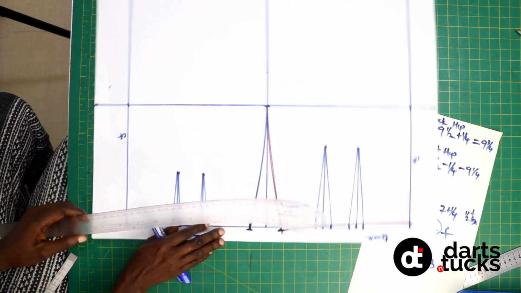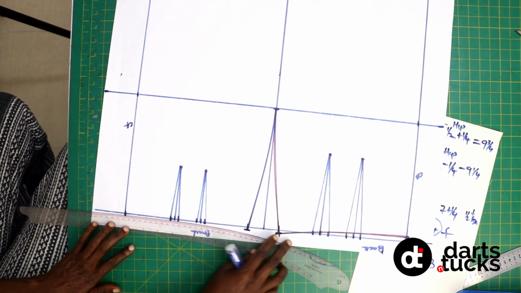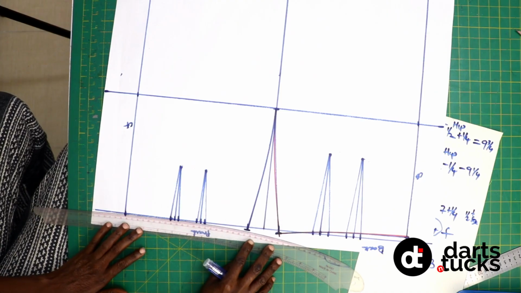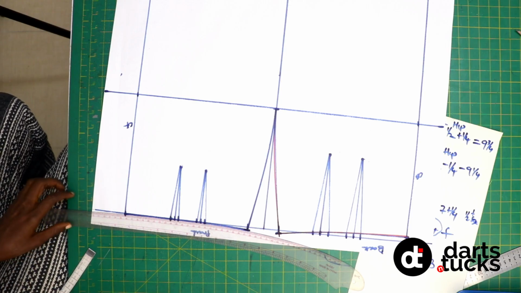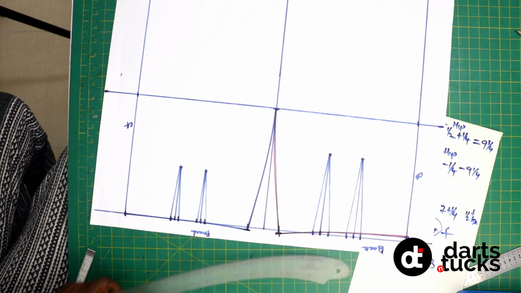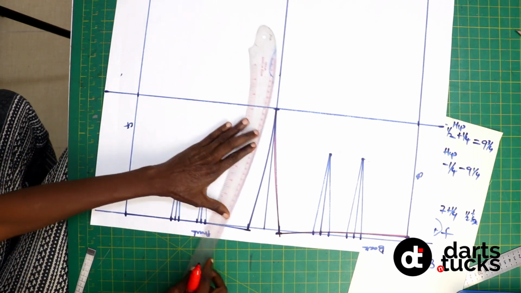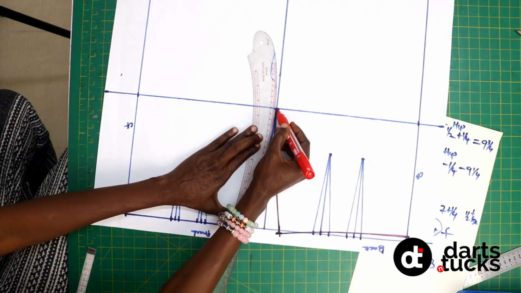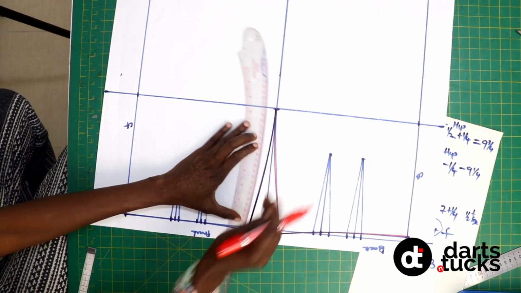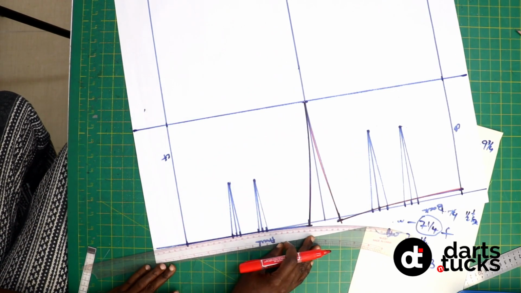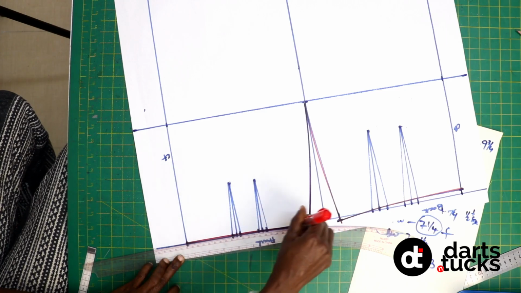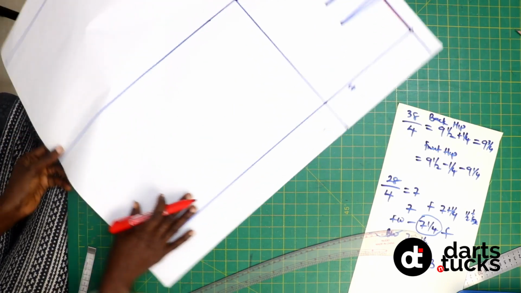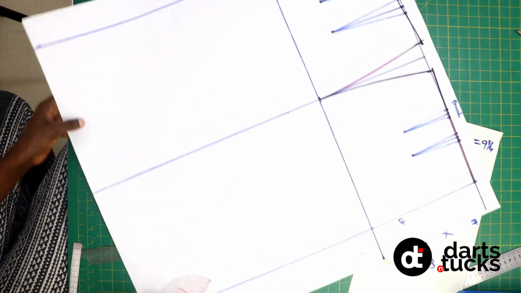So I'm going to come from that side hip measurement and then mark here. So now let me make it more distinct like I did for the back. So now we have our complete set.